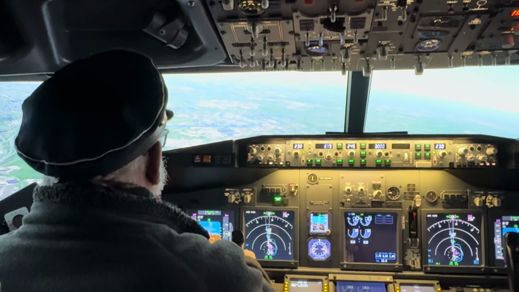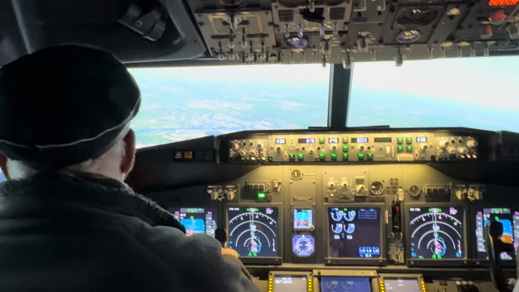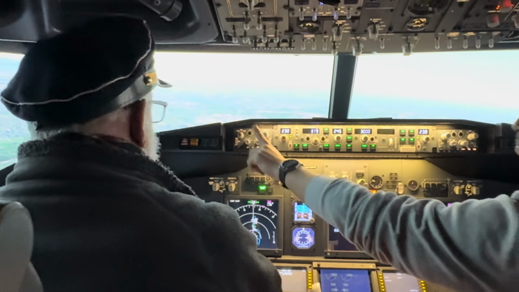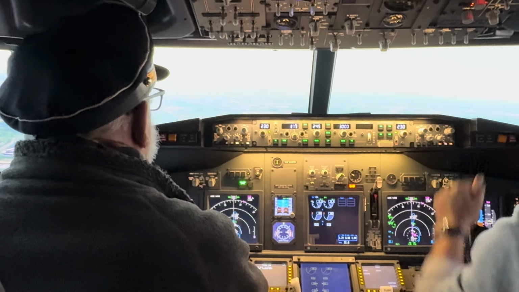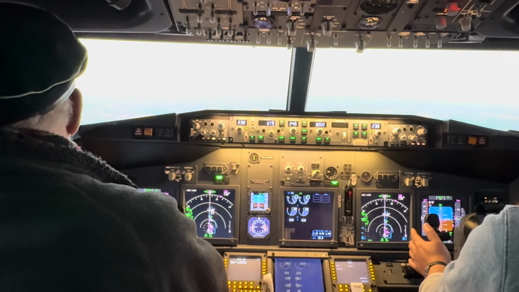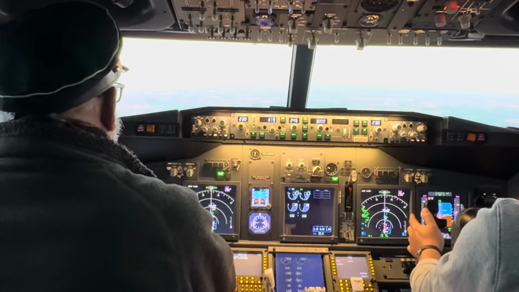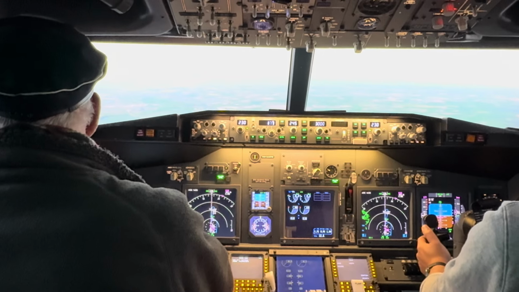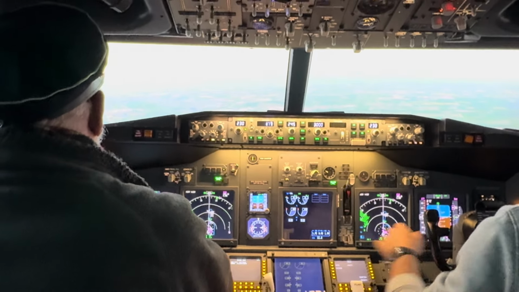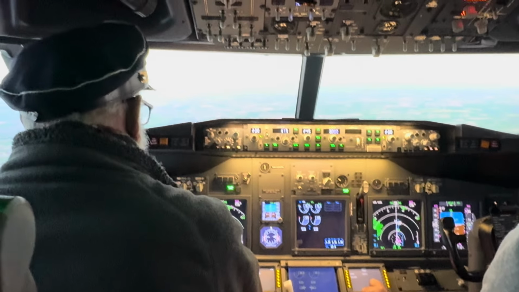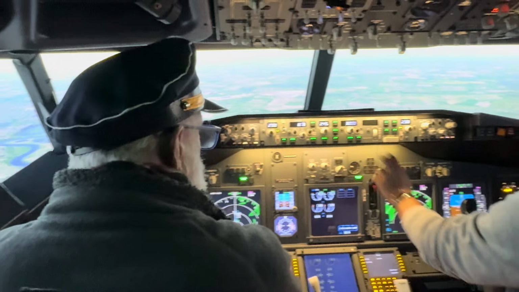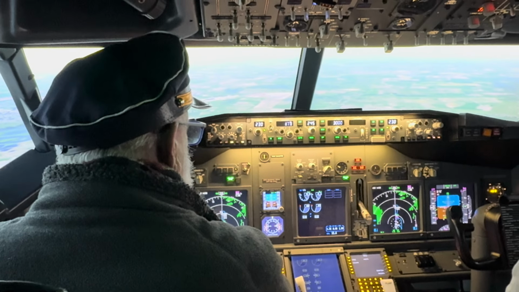Flaps 1. And you can use this bump, you see this right there, to line up with the runway. So you can sit straight and line this with the runway using the yoke. Very good. Now keep descending. You want to go down a little bit. Okay, put our landing gear down. Slow us down more.